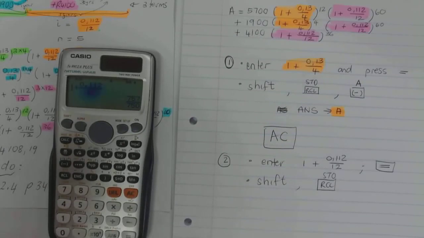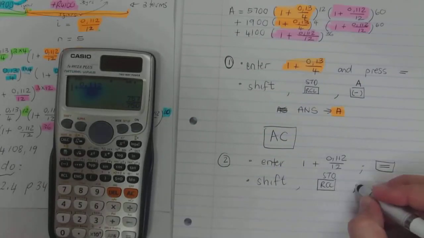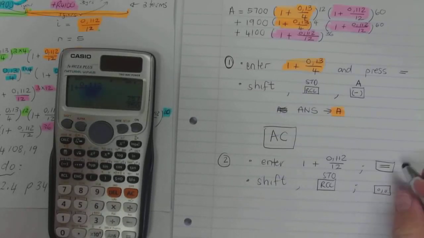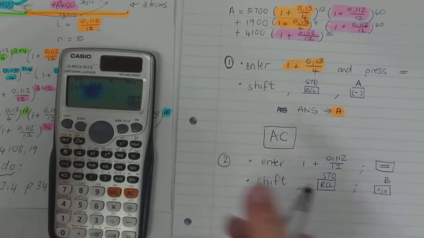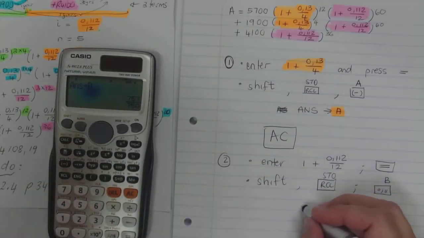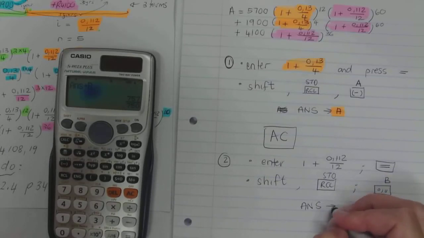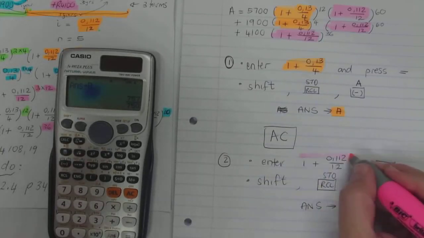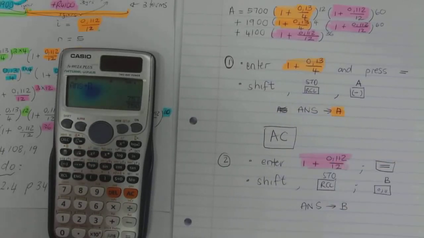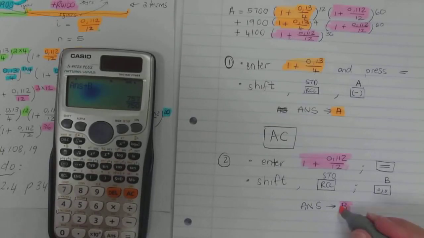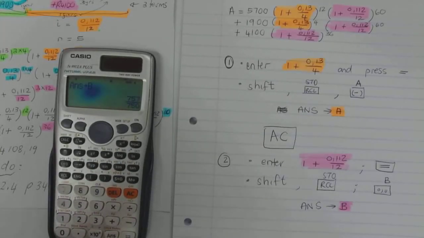Shift, store. And now I've used A, so the next button is the one that geography uses a lot. There's a B at the top, which tells me my answer is now stored as B. So 1 plus 0.112 over 12 is now represented by B.